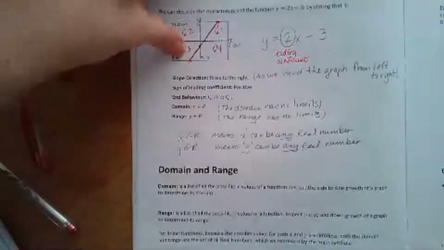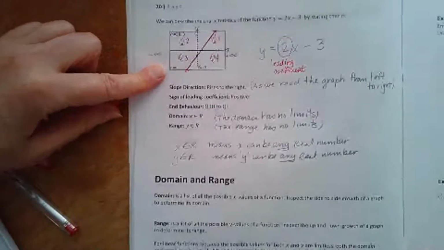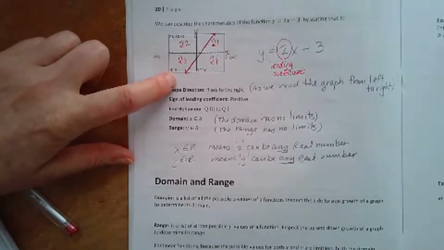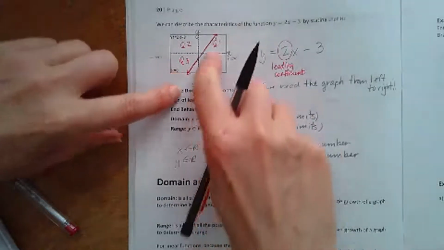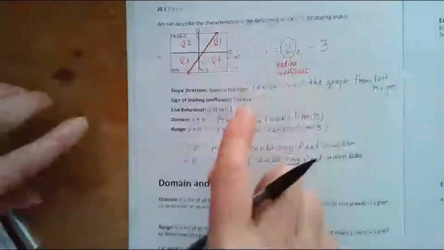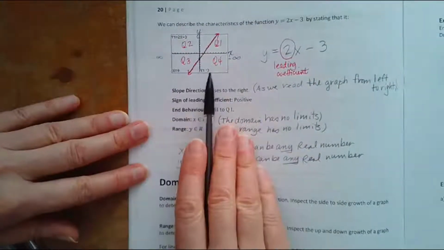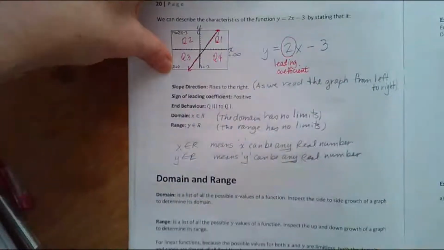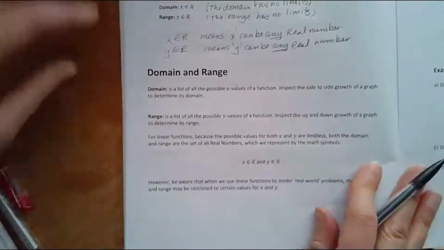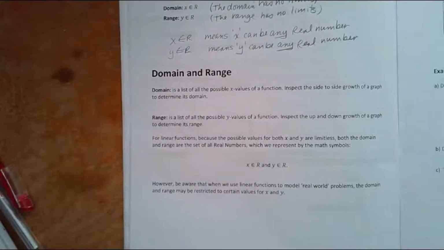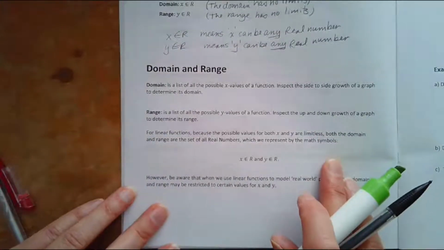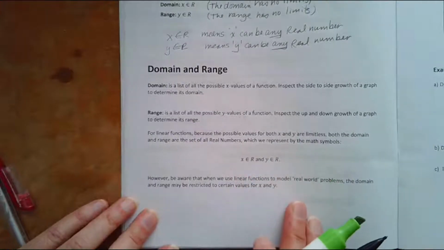Okay? So for linear functions, the growth is just unrestricted. This line grows up and down to infinities, but it also goes sideways to infinities. If you can kind of stretch your mind and see that, it's not just growing straight up and down, it's growing to the right and it's growing to the left. So there are no boundaries. And that's what this says here. For linear functions, because both possible values of x and y are limitless, both domain and range are the set of all real numbers, and we represent it like this.